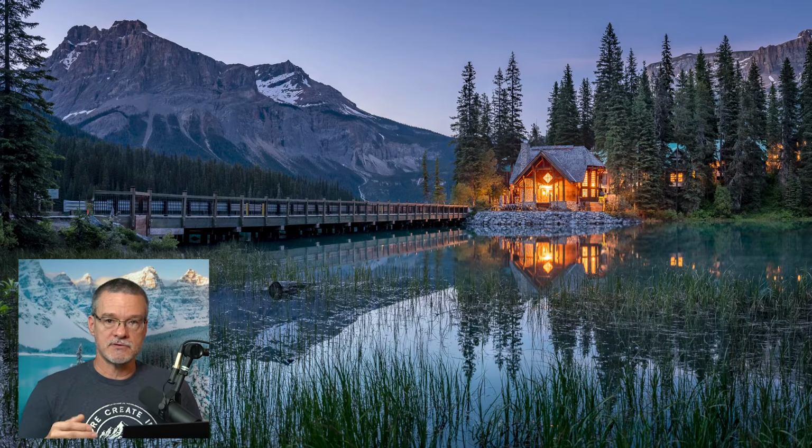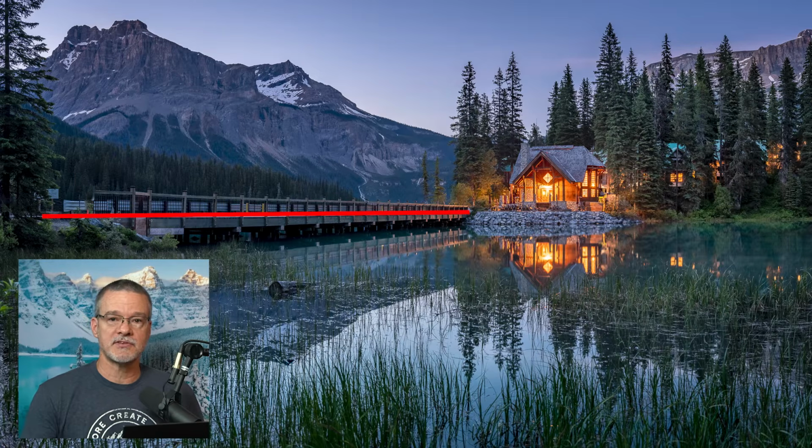Now, here is another less obvious example from Emerald Lake in the Rocky Mountains. See the dock on the left-hand side of the frame? It's actually a bridge, and that bridge is a high contrast sharp line that leads the eye right to that restaurant that's on the lake.